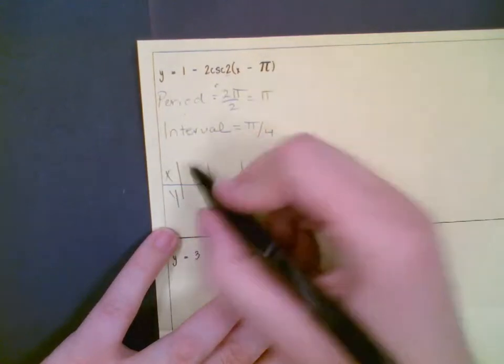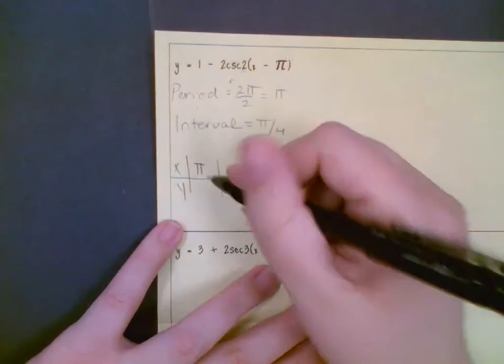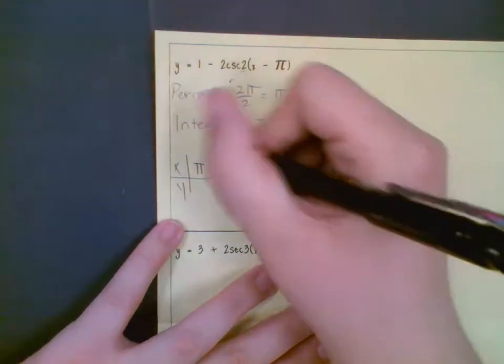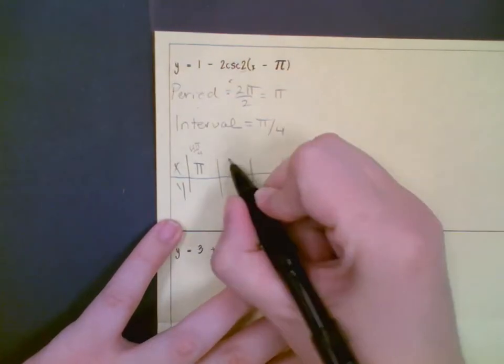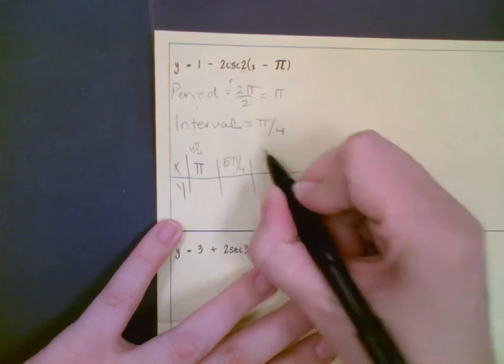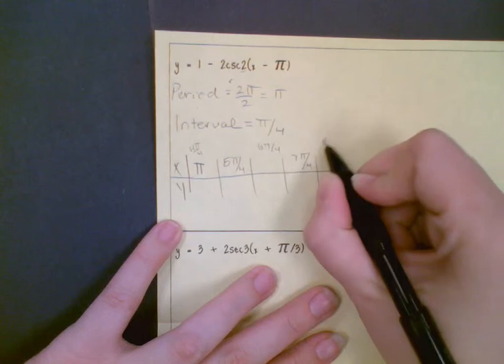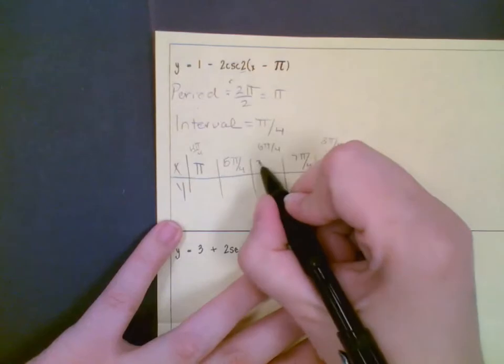So since it's -pi there, we're actually shifting to the right pi. And then we're going to add pi over 4 to get to our next value. So this is like 4 pi over 4. So if I add 1, 5 pi over 4, 6 pi over 4, 7 pi over 4, and 8 pi over 4. So I'm just going to reduce those.